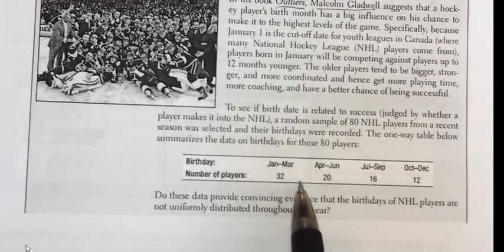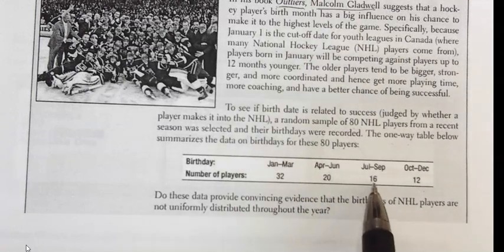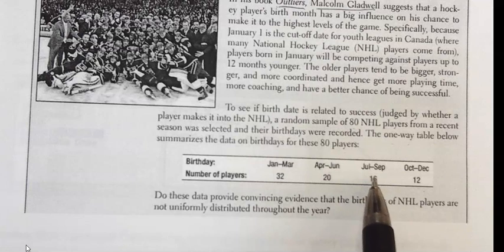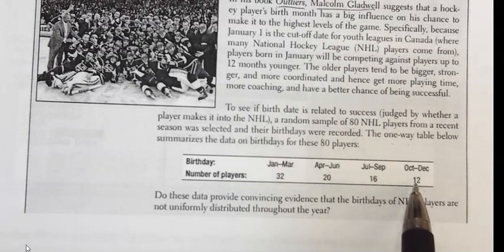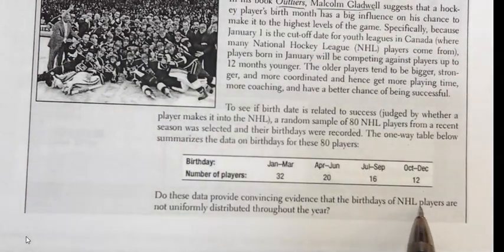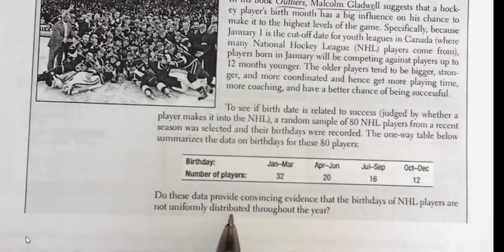Just looking at it, you may think January to March is clearly a lot bigger group of people than there are in July to September, which would be late summer, and October to December, which would be early fall. But let's use statistics to prove it. So it says, do these data provide convincing evidence that the birthdays of National Hockey League players are not uniformly distributed throughout the year?